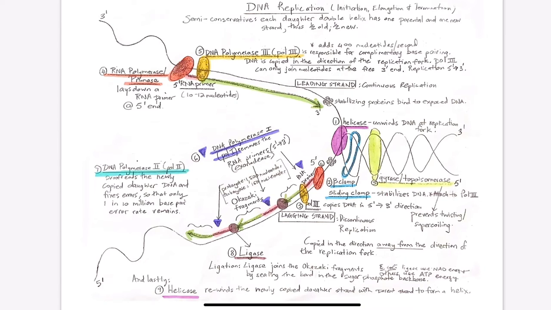As you can see here in the diagram, I explained by using some color how these enzymes and other structures work together to allow the DNA strand to be copied on the leading strand side, with continuous replication, and also on the lagging strand, so that you could have both of those sides of the DNA molecule copied.